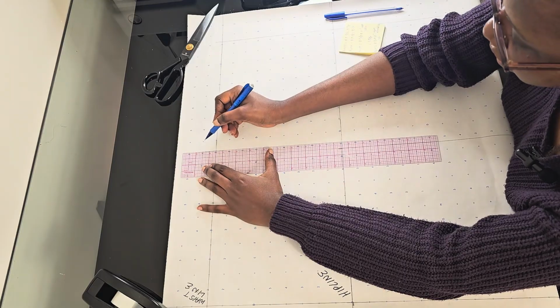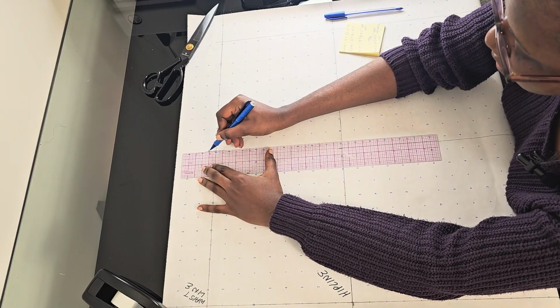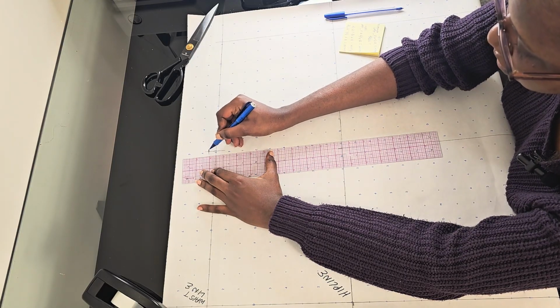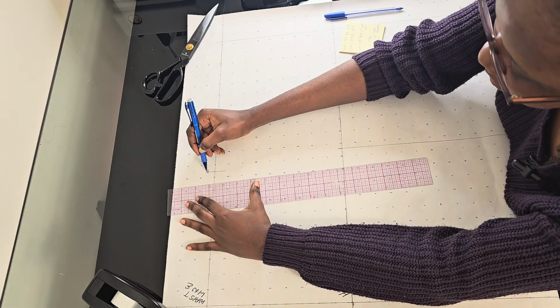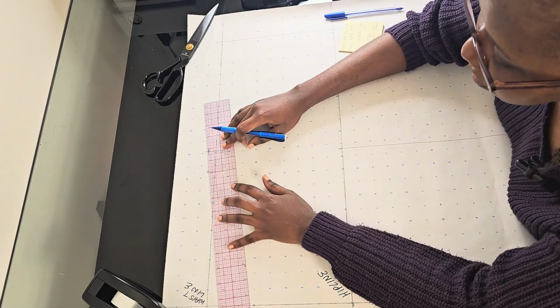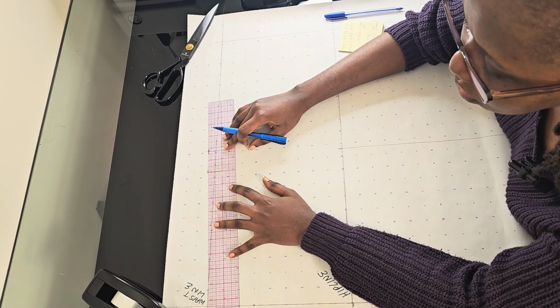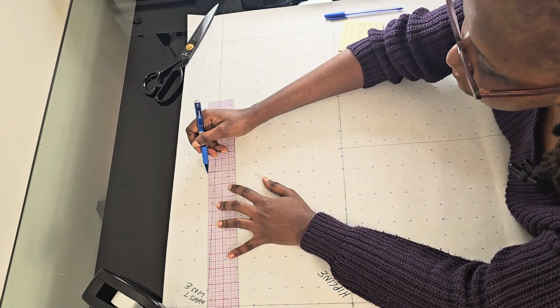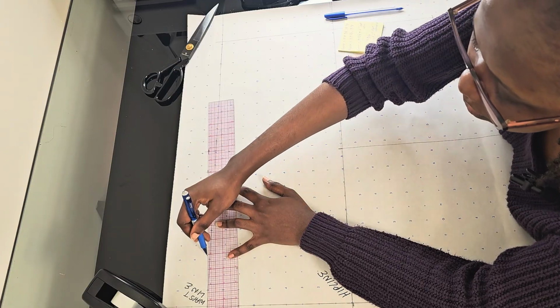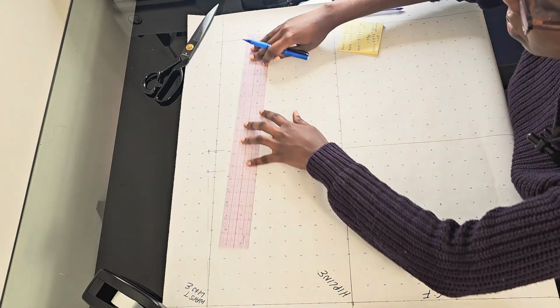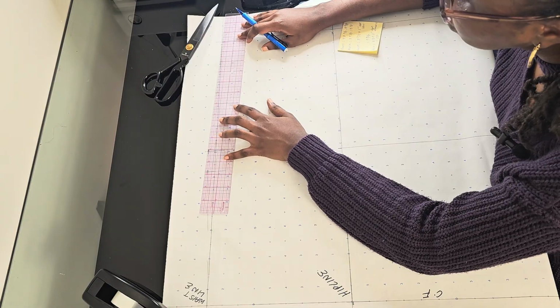Mark half an inch, taking it up by half an inch. So just mark that line and just add the dash line for now. I'm gonna do shaping later, but for now let's just add those dash lines.